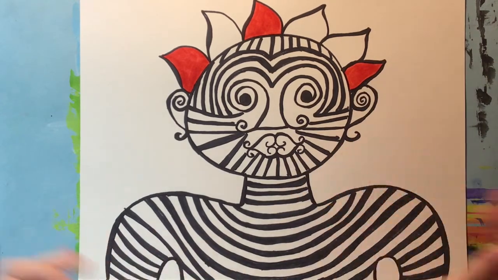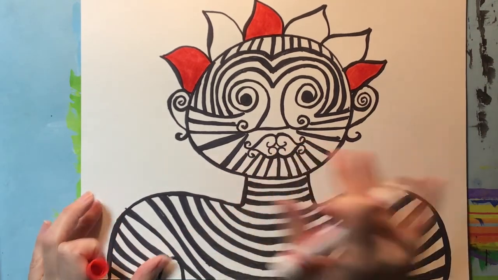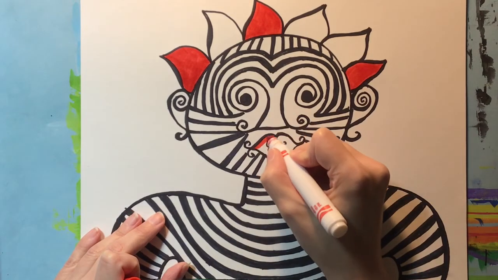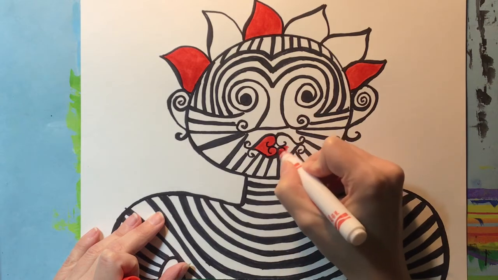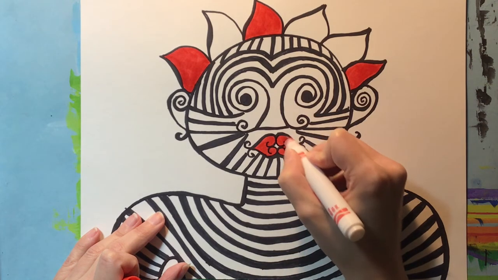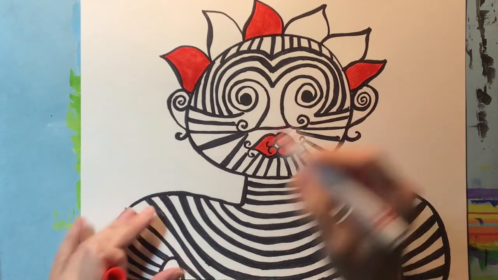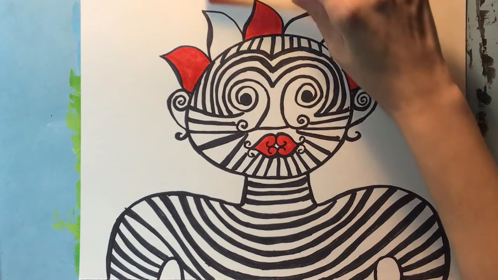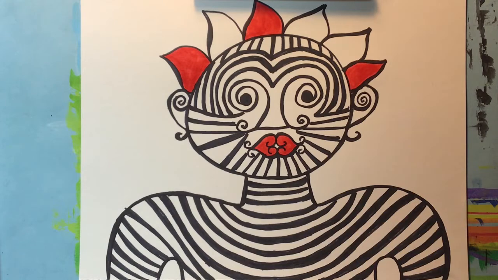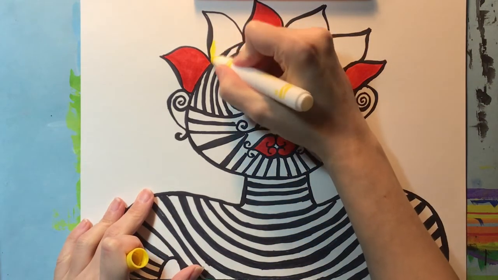And even though in Alexander Calder's none of his mouths were actually colored in, I want to color mine in. So I'm going to give mine red for the mouth, even though I know in Alexander Calder's he didn't really do that. And then I'm going to switch to yellow, and I'm going to color this one yellow.